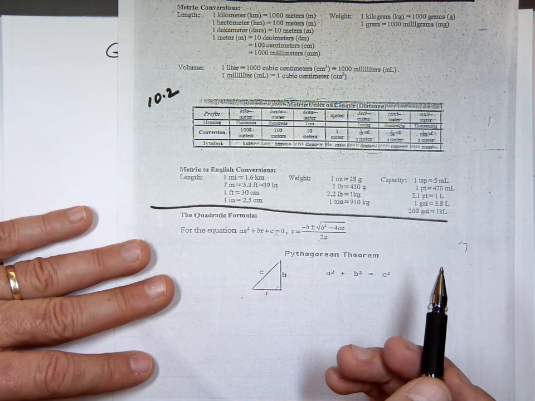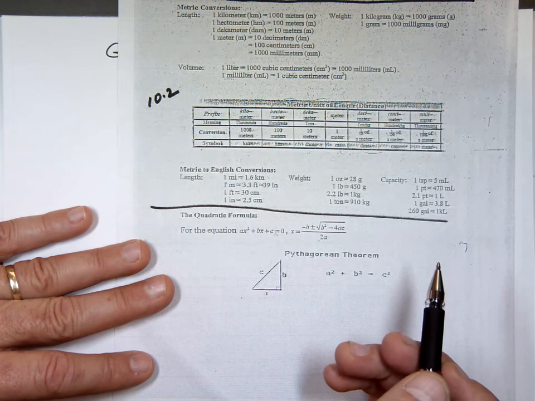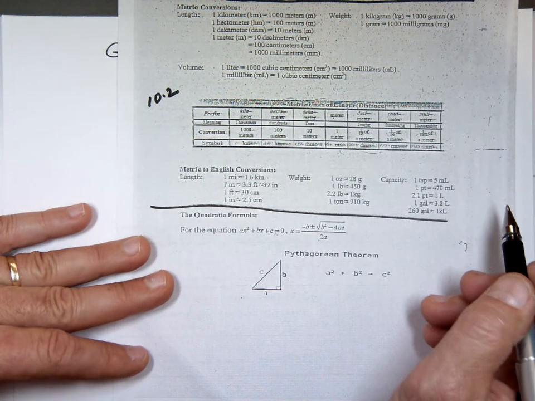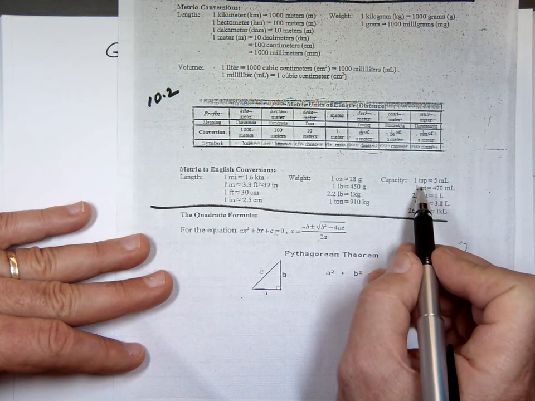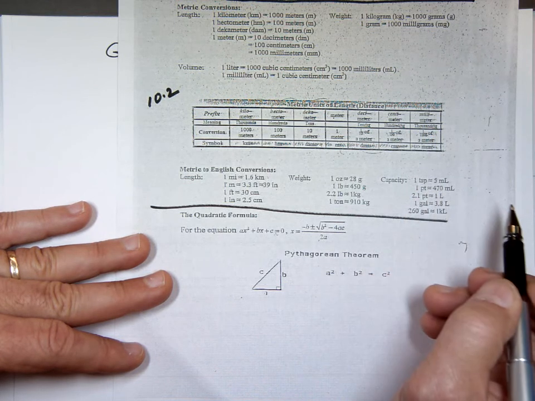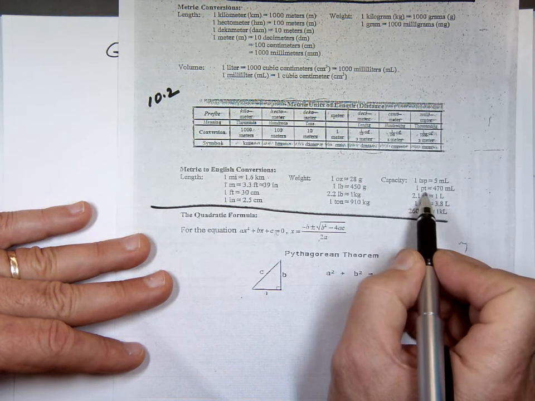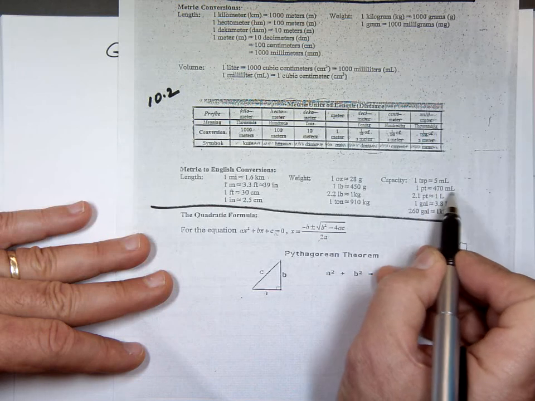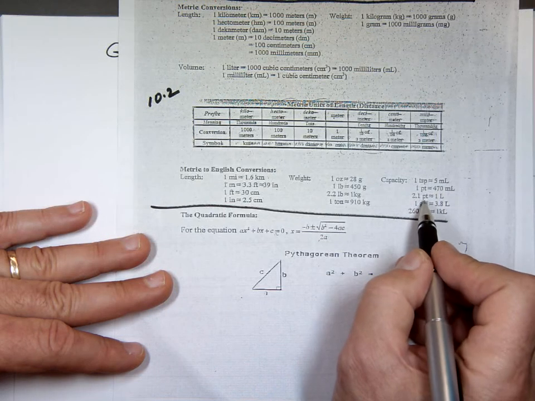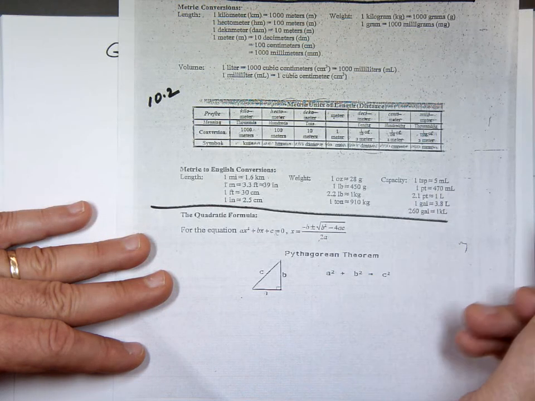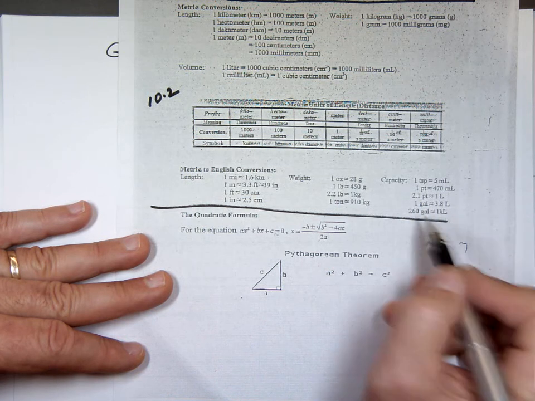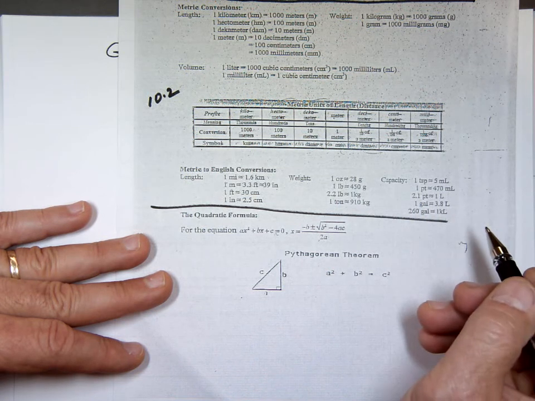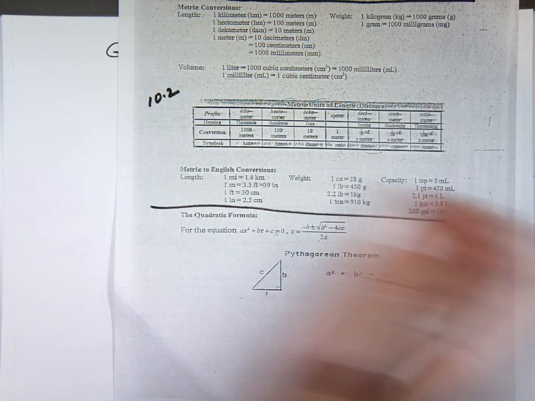Here's medication, teaspoon, tablespoon for cooking too. 1 teaspoon, small t, that's teaspoon, 5 milliliters. 1 pint is 470 milliliters. 2.1 pints, that's 1 liter. 1 gallon, 3.8 liters. 260 gallons is 1 kiloliter, if you ever need them. So these are right there.